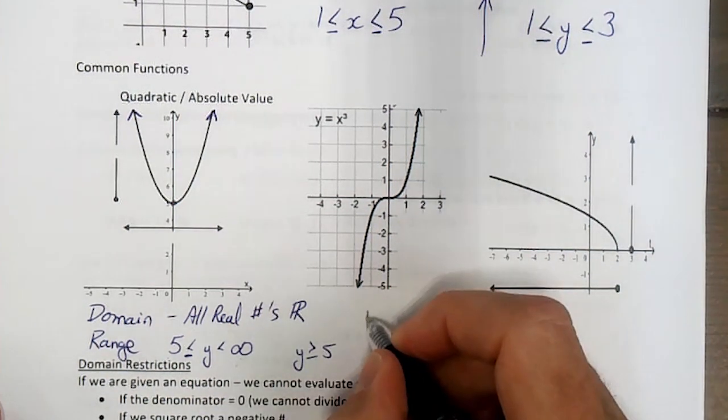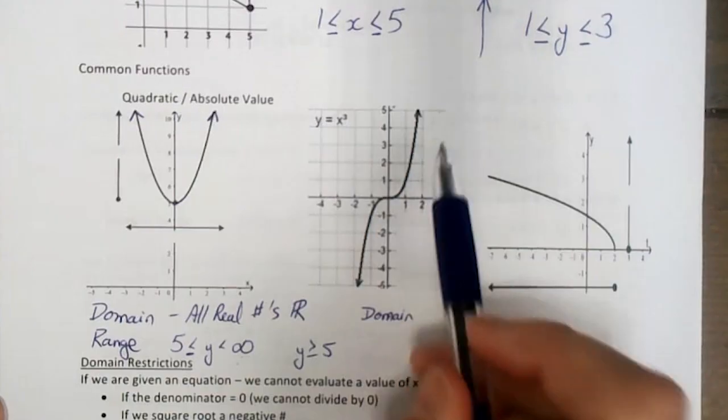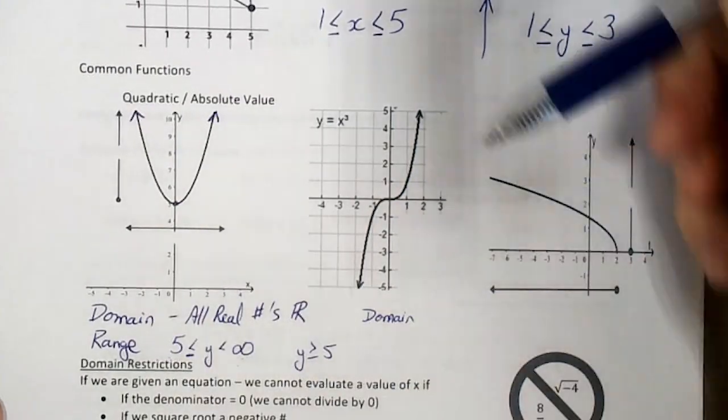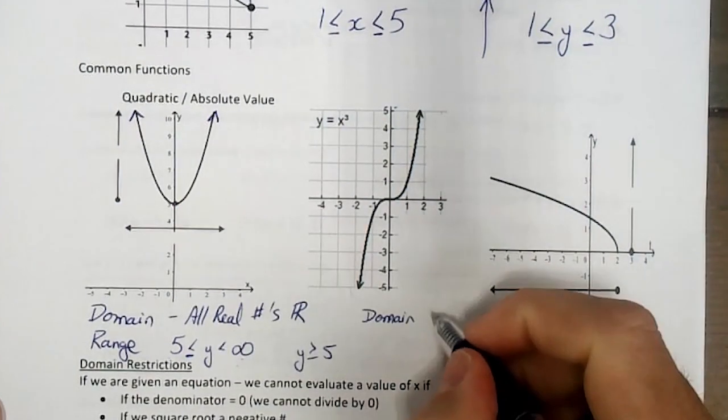This one here. So the arrows, we've got arrows, it's going forever in both directions, this way and this way. It looks like it's pretty much going down, but it will continue forever. All real numbers.